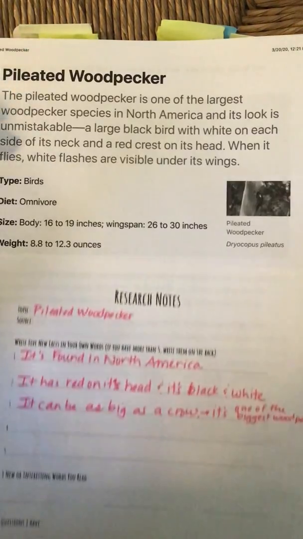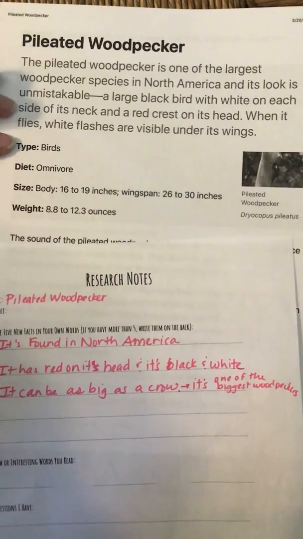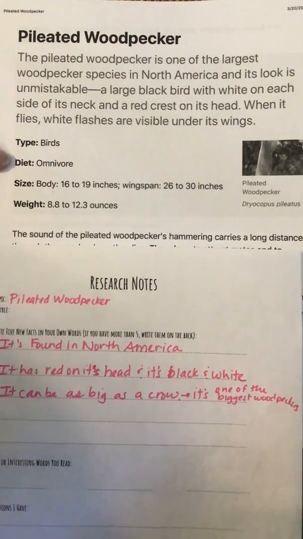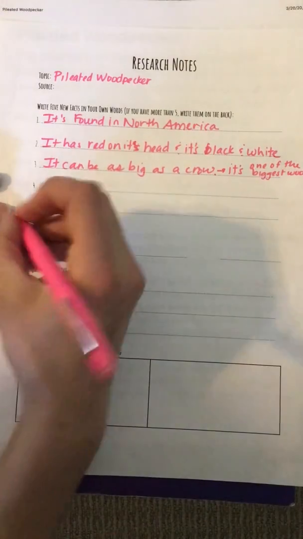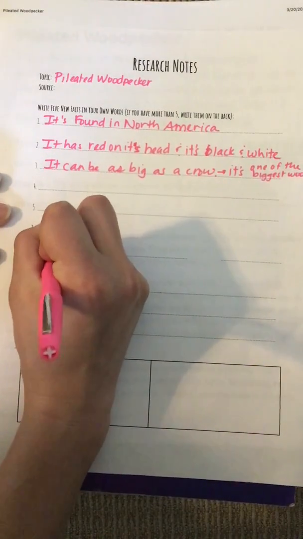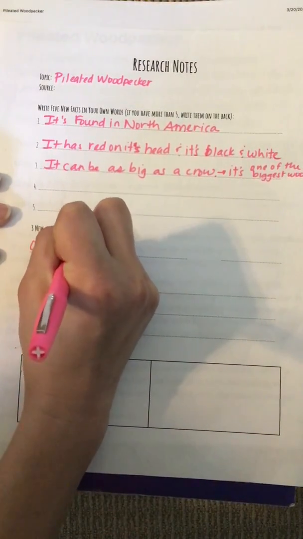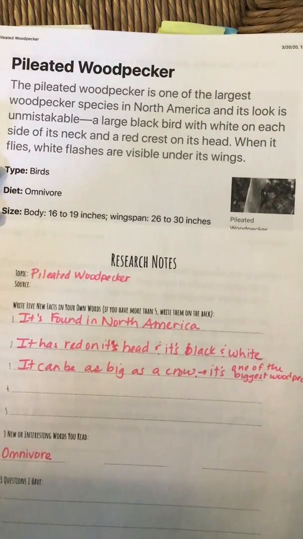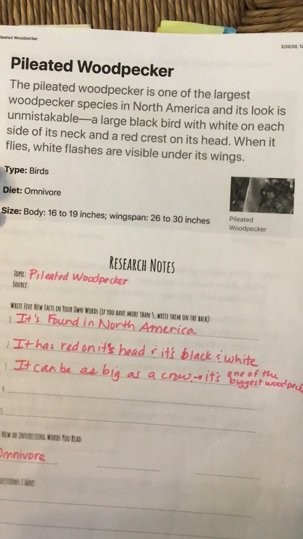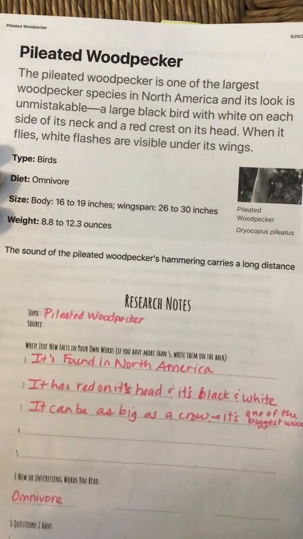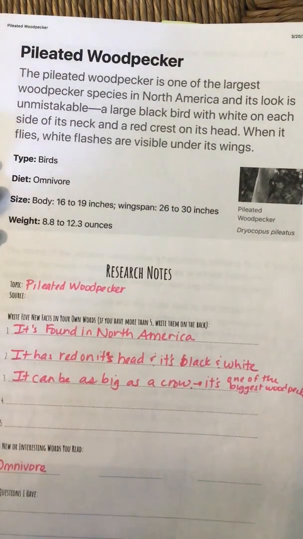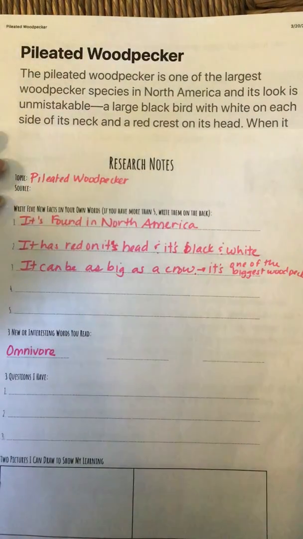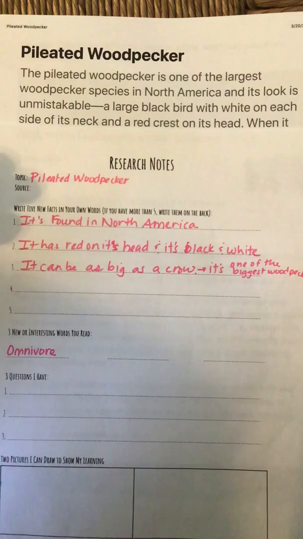Okay, I'm going to keep reading. Type, that means what kind of animal is it? It's a bird. Diet, omnivore. Ooh, that's a good word. I'm going to write omnivore down. Okay. Body, 16 to 19 inches. Wingspan, 26 to 30 inches. Weight, 8.8 to 12.3 ounces. So I could cover that up and I could write down that information too if I wanted.